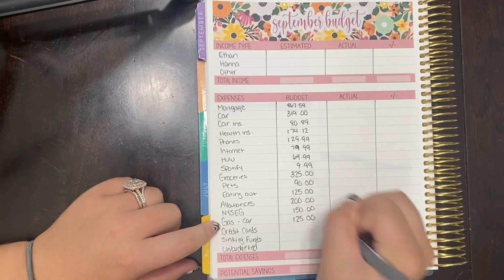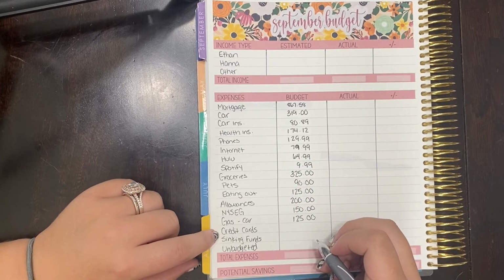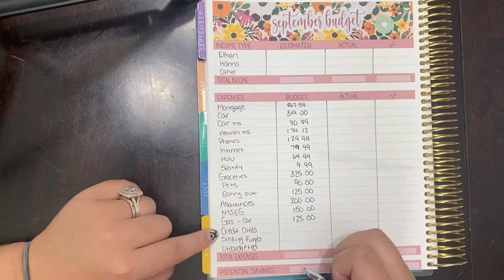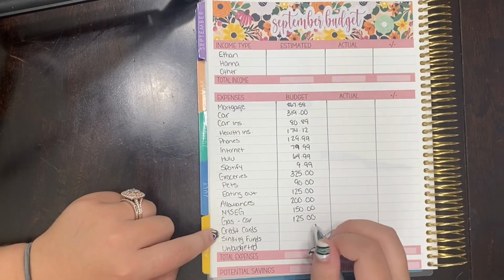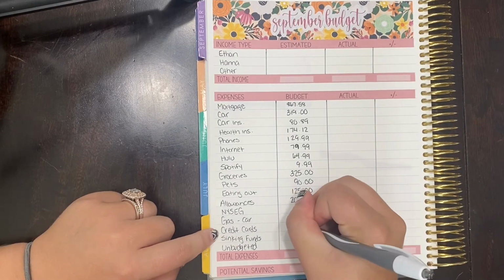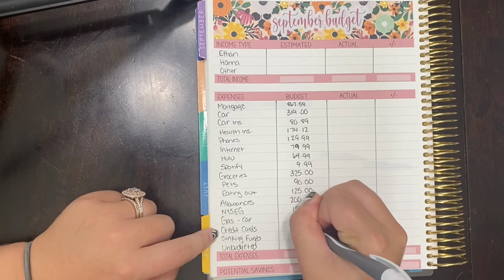I do plan on getting back into the routine of Instacarting every day. So obviously I'm gonna need more gas. So yeah. Credit cards, I'm budgeting $475.